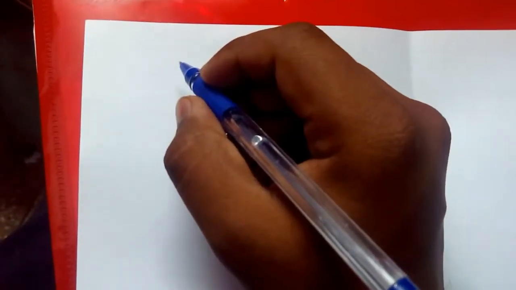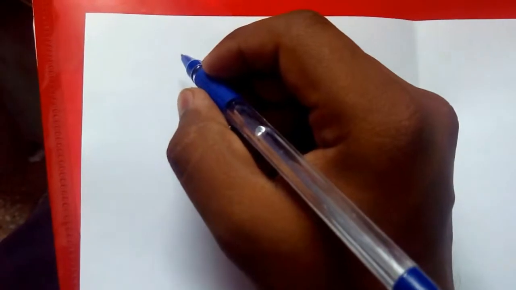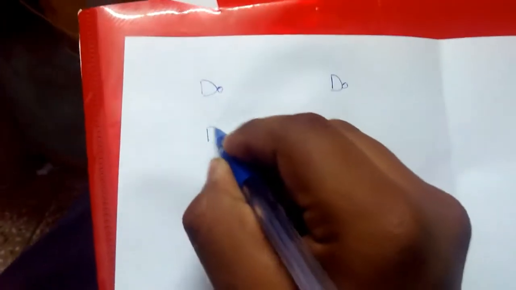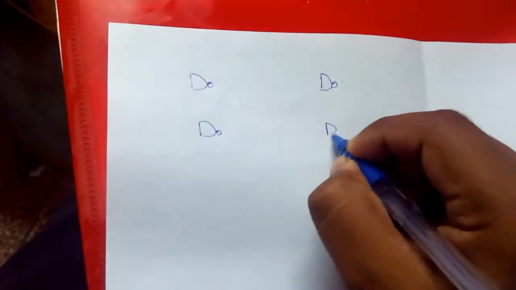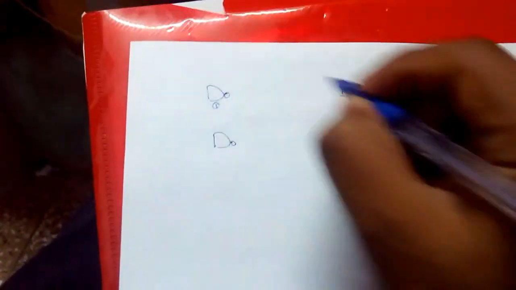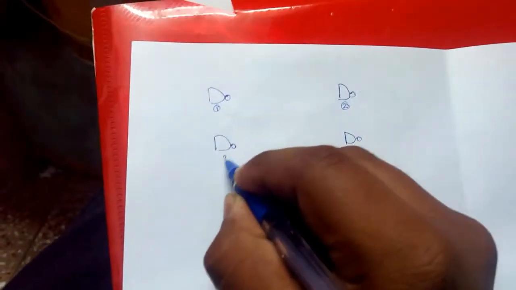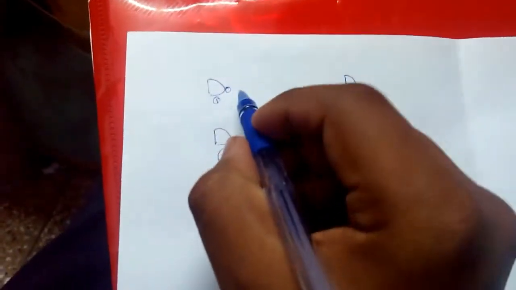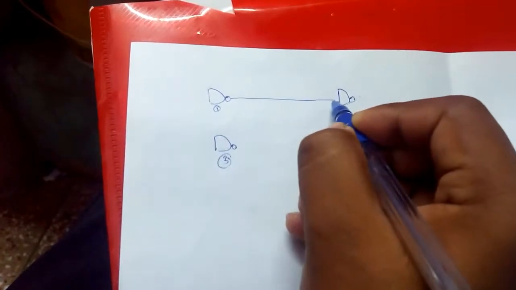Let's make the circuit diagram for the JK flip-flop. It will consist of 4 NAND gates, 1 2 3 and 4. Let's connect it.